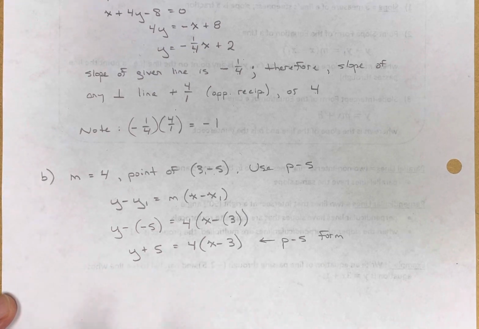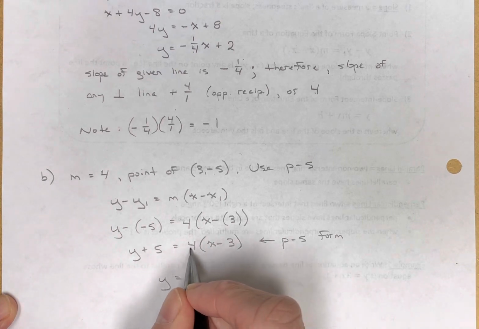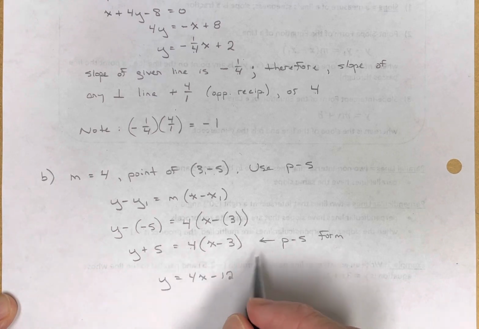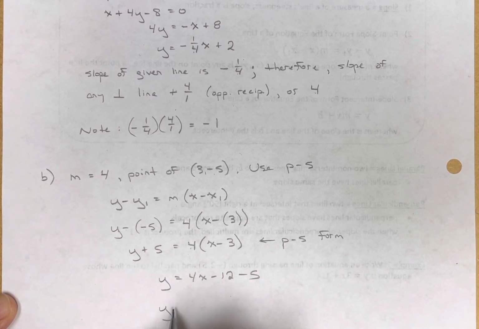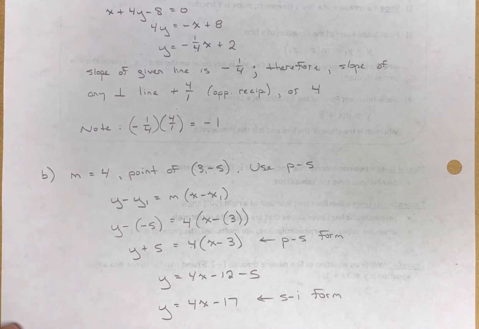Now again, if they'd like it to be in slope-intercept form, we'll just solve for y. So y is equal to 4, let's distribute, 4x minus 12, and then let's subtract 5 from both sides, and then we're going to clean up the right side. And here is the slope-intercept form of that same perpendicular line right there. So there you have it. The key here is, of course, that parallel lines have the same slope. Perpendicular lines have slopes that are opposite reciprocals.